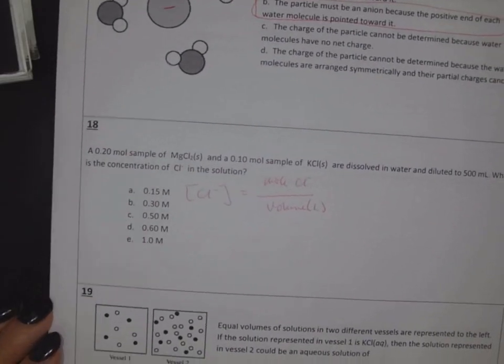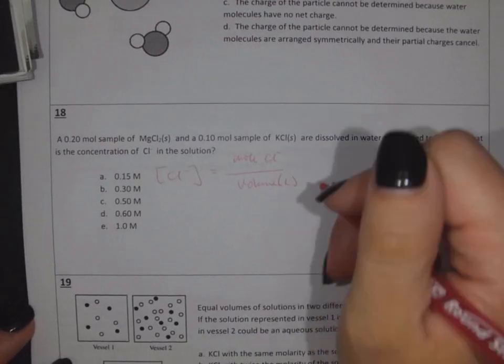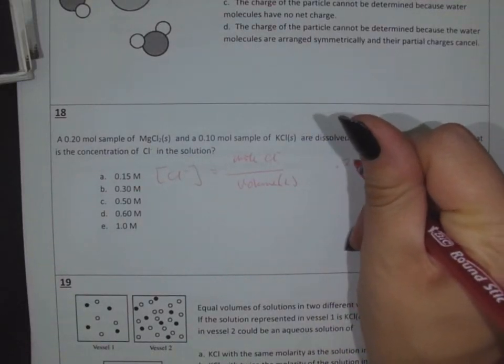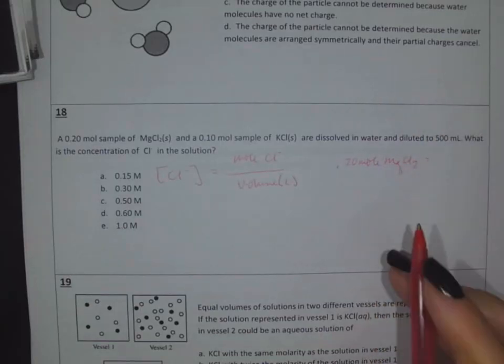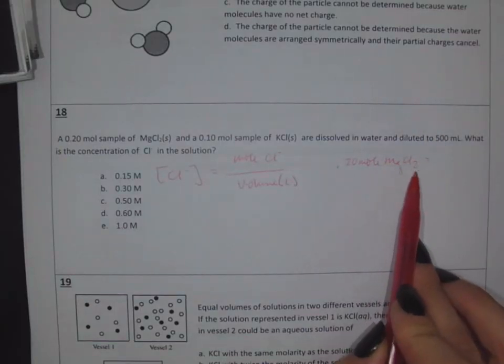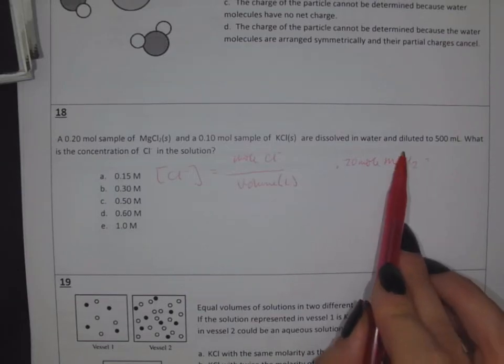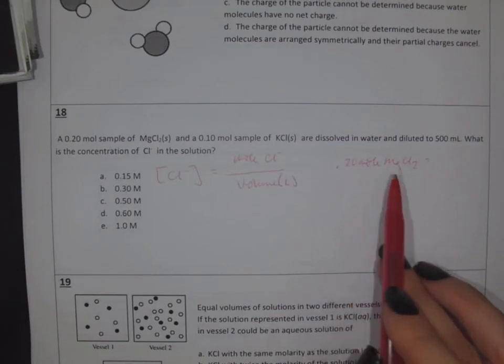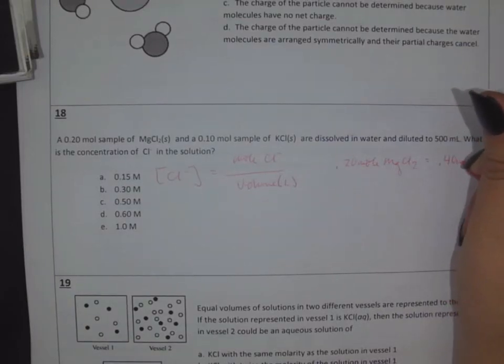We have a 0.2 moles sample of magnesium chloride. Okay? So 0.2 moles of magnesium chloride. Well, guess what? For every 1 mole of magnesium chloride, there's 2 chlorines in there. So that would be 2 moles of chlorine. So whatever the moles are for magnesium chloride, it contains twice as many moles of chlorine.